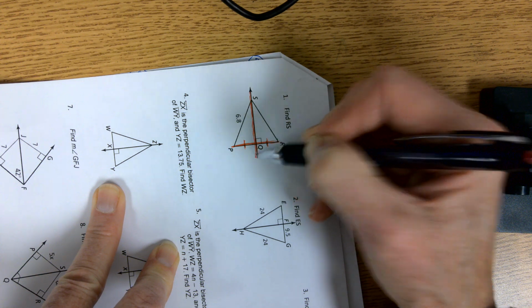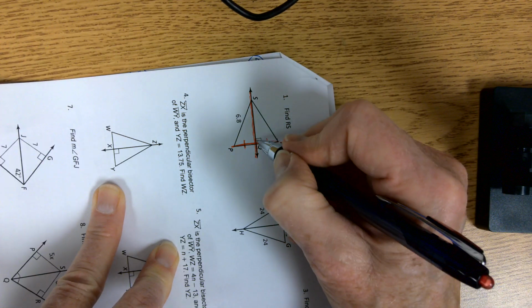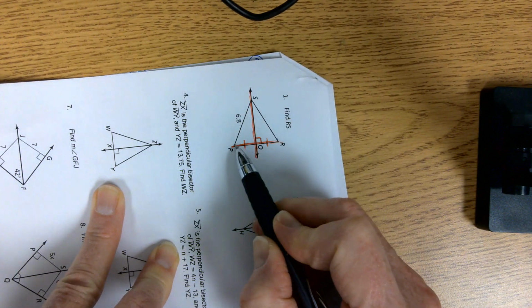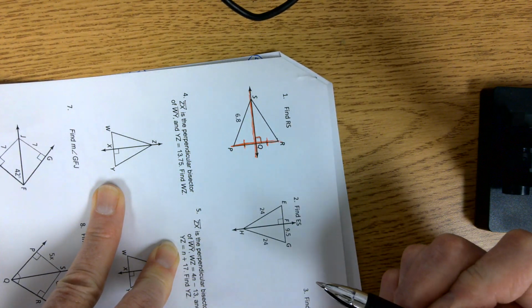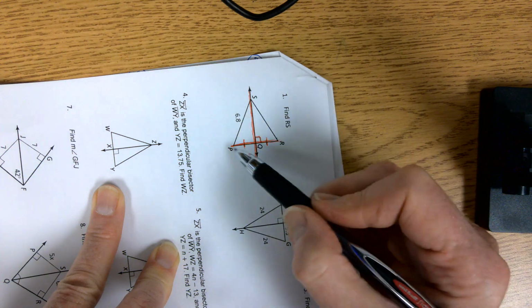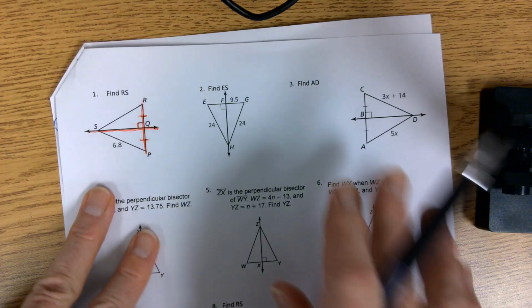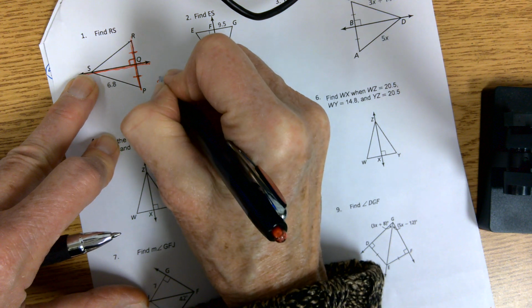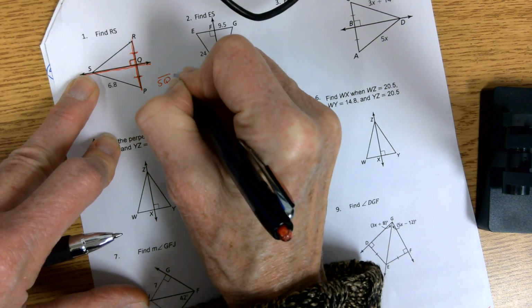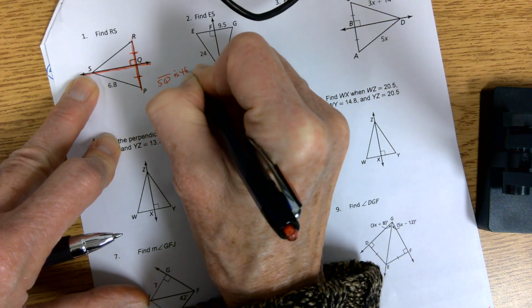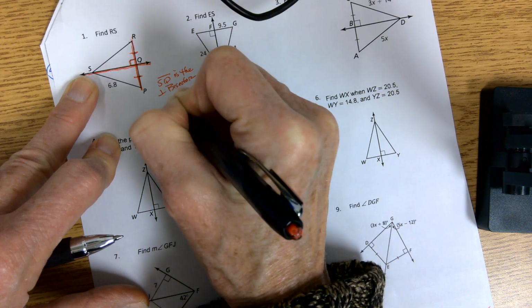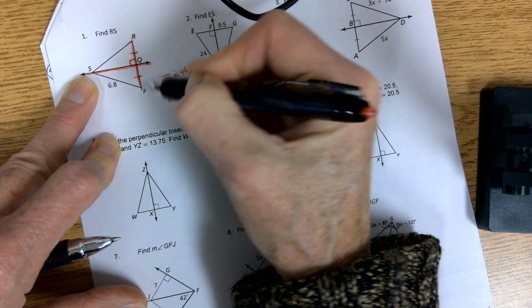So I could see from this that line SQ is perpendicular to RP. I've got that, and it bisects. It's easier to see this way, but I'm going to turn it back. So I've got segment SQ, the perpendicular bisector of segment RP.